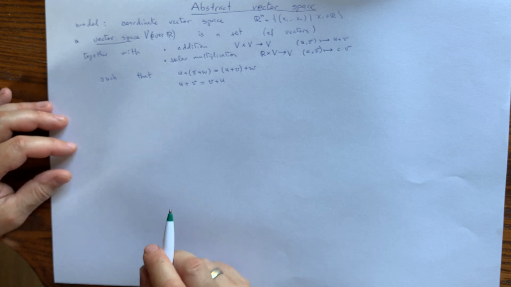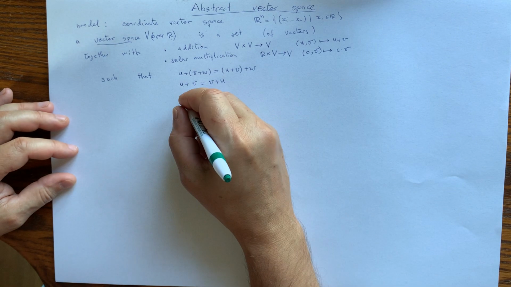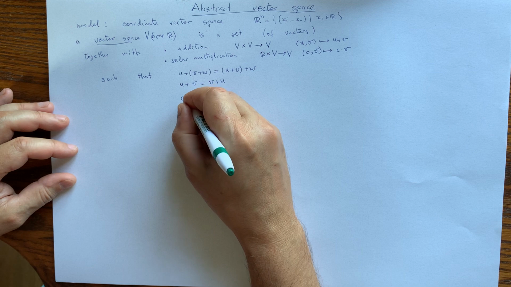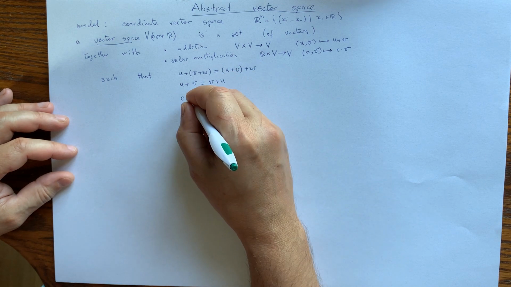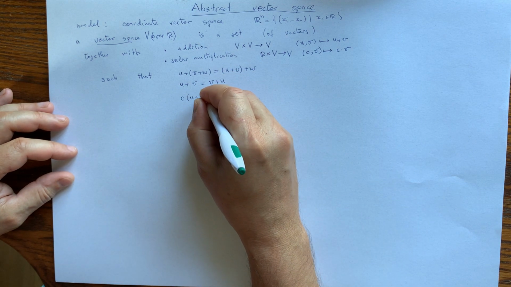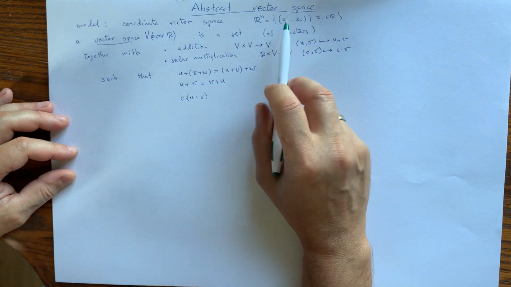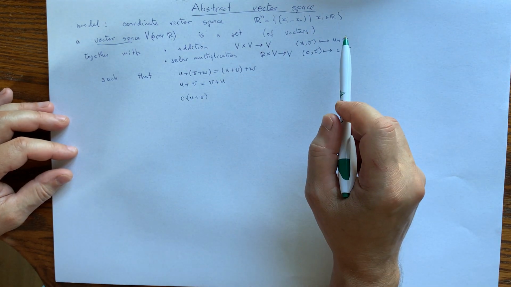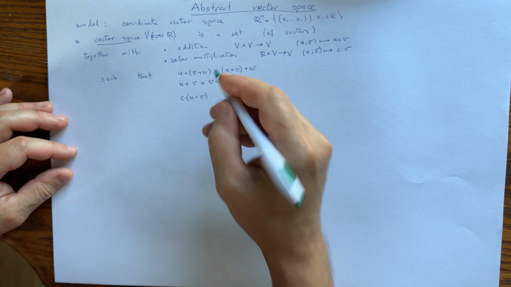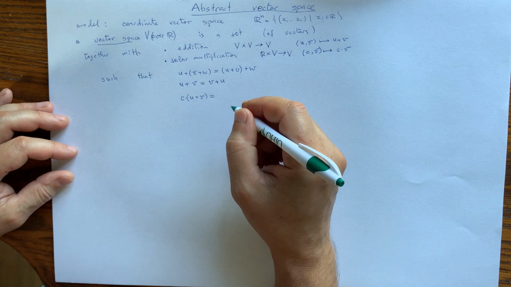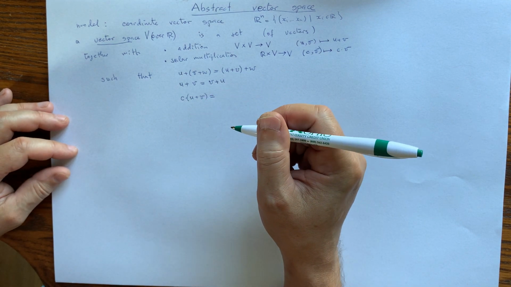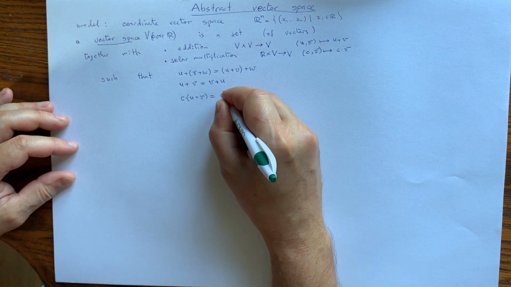Then for scalar multiplication together with addition, we have two distributivity properties if we look at scaling operation and addition operation of coordinate vector spaces. Now we want them to be there, we make them axioms.